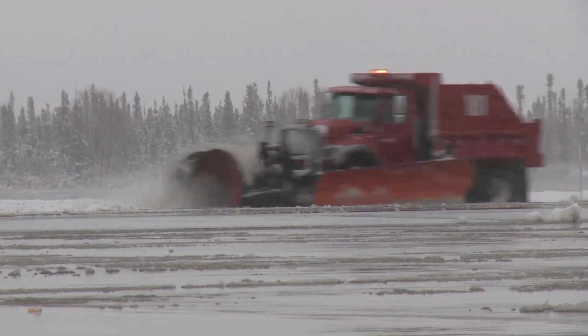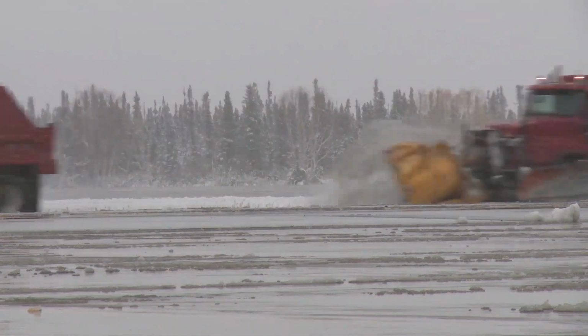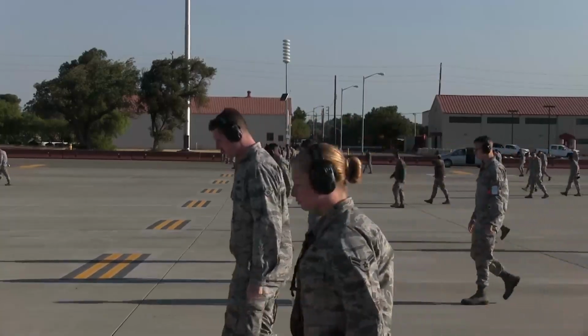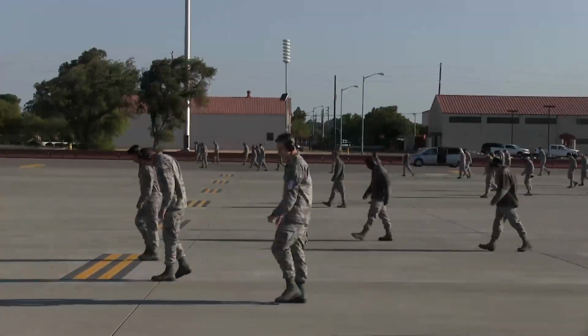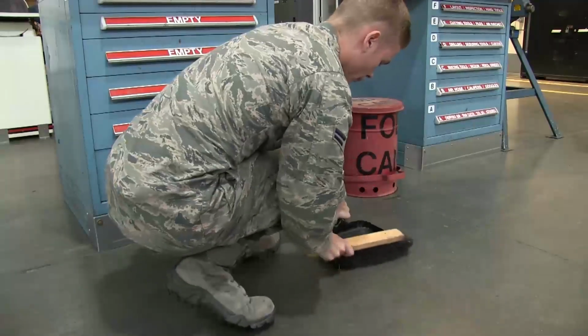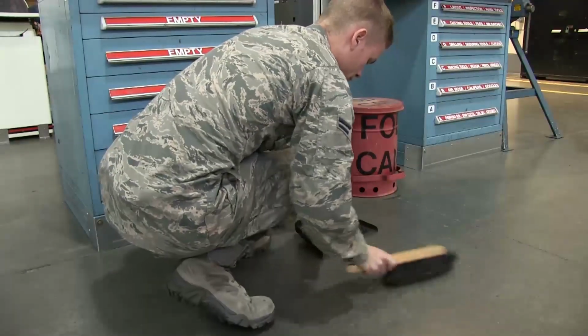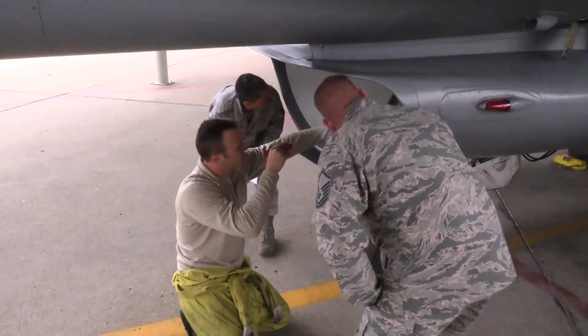Today you'll be learning about the Foreign Object Damage and Dropped Object Prevention programs, known as FOD and DOP. We will be reviewing the two types, non-preventable and preventable, along with the procedures for reporting and investigation. Consult with your FOD/DOP monitor for any local operating procedures.